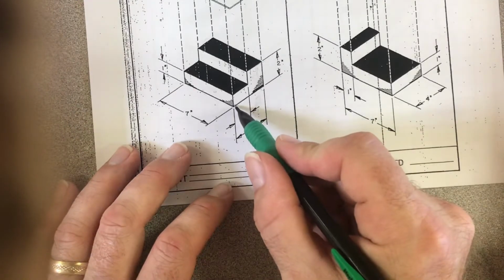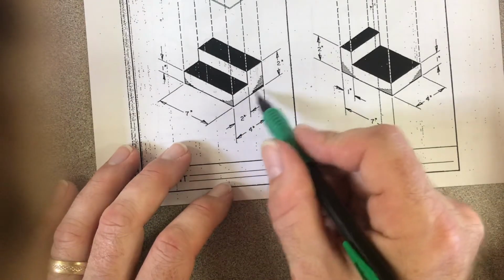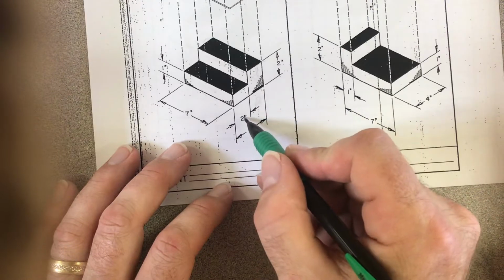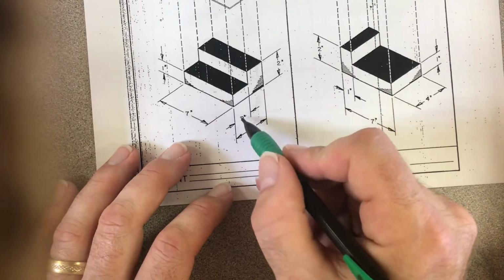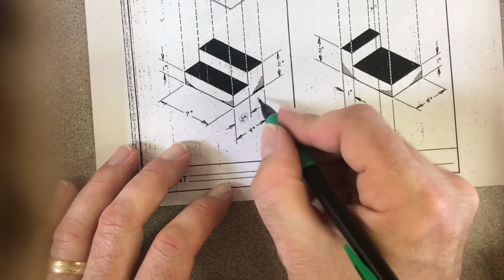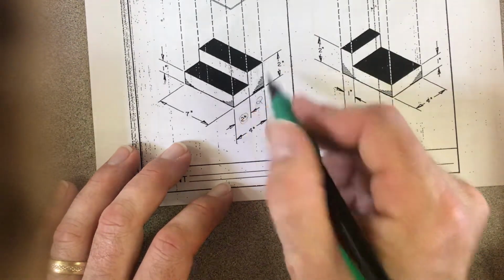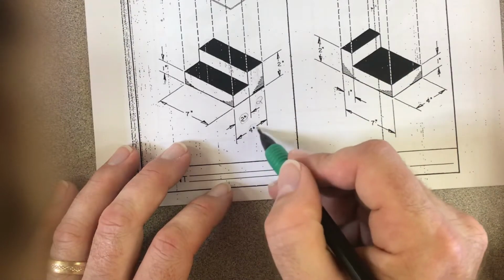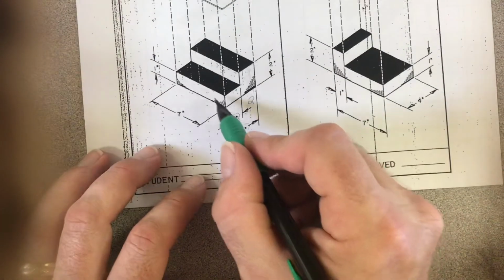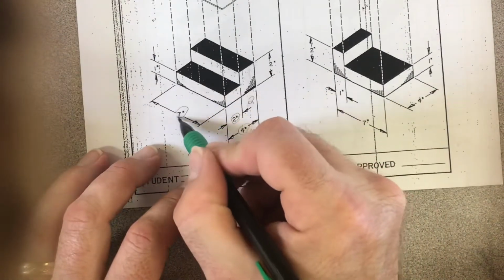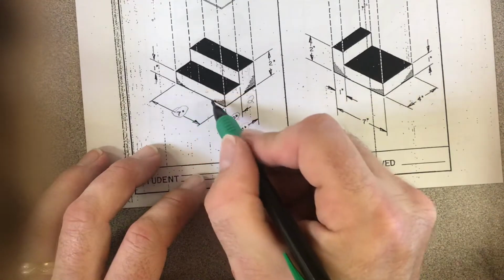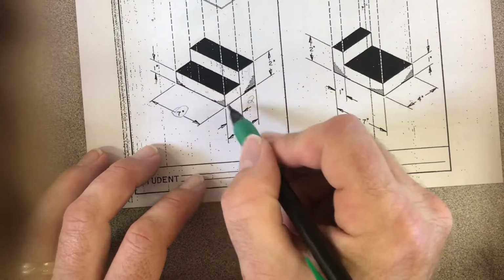Well, this edge here is 4 inches, and then this 2 means from here to here is 2 inches. And we know that 2 plus 2 is 4, so that means that this edge is also 2 inches. Together they make 4 inches. And then this edge over here is 7 inches, and so that's how long our horizontal edge is going to be.